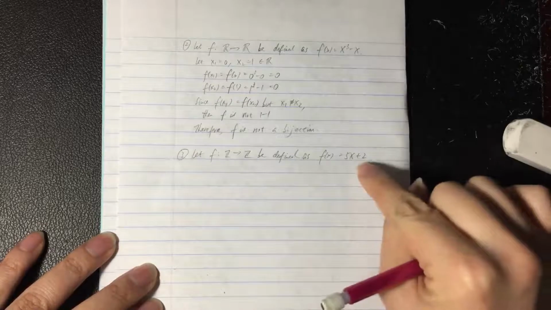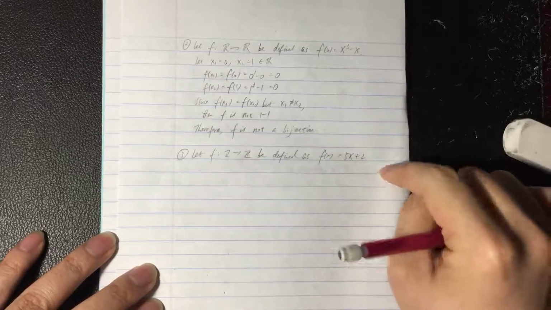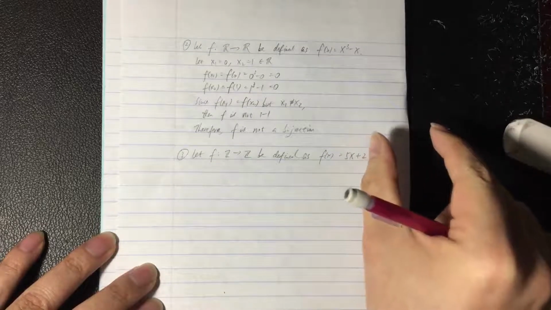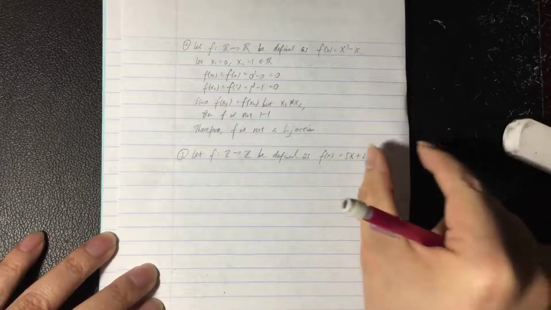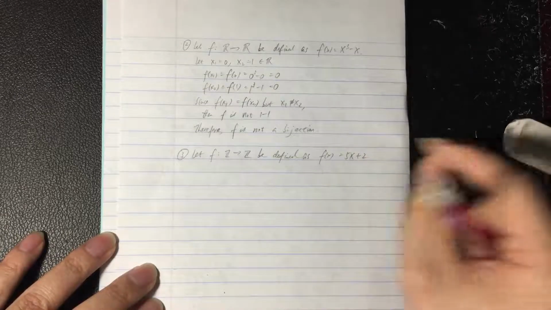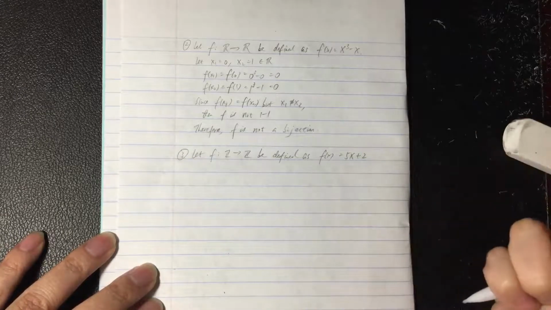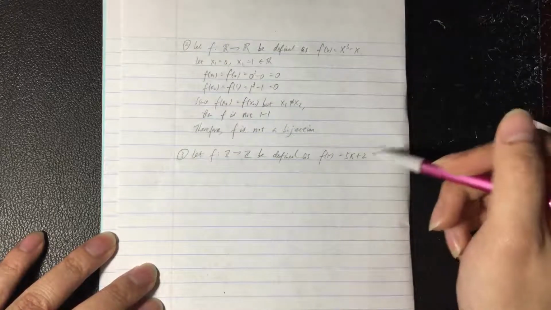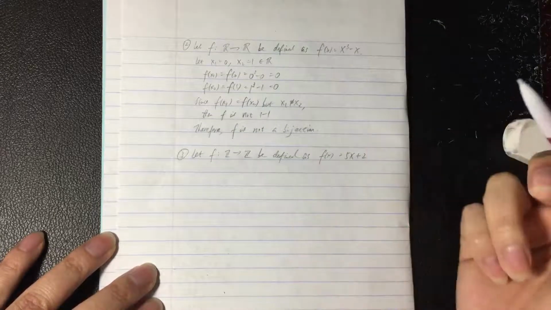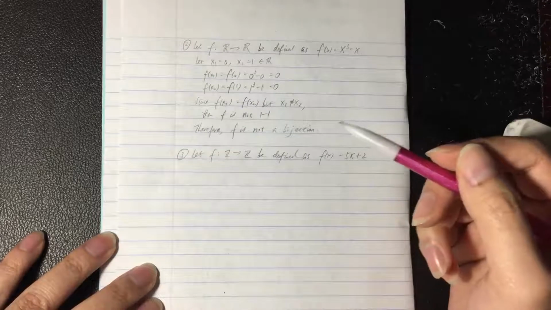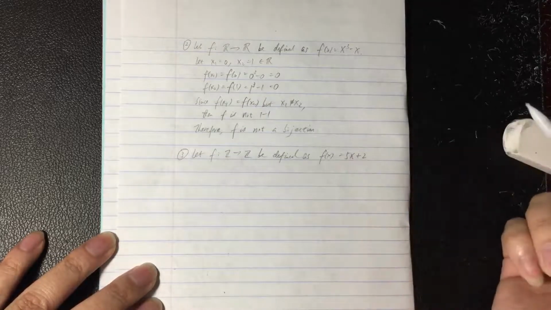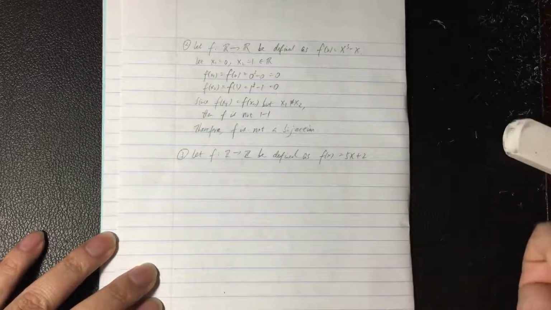If I plug in 0, I get 2. Plug in 1, I get 7. It looks like the function skips 3, 4, 5, 6. That means the function cannot be 3, 4, 5, 6. So the range is not the same as the codomain. So that means f is not onto. If f is not onto, it won't be a bijection.